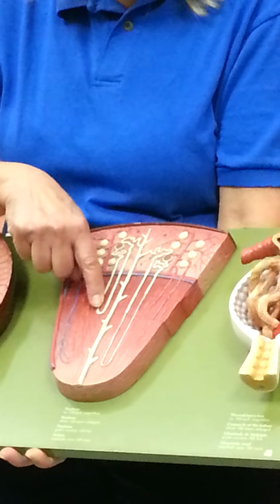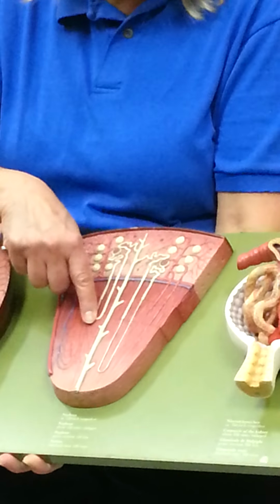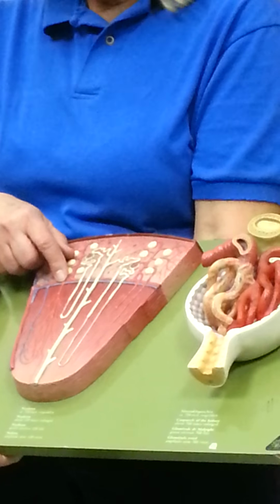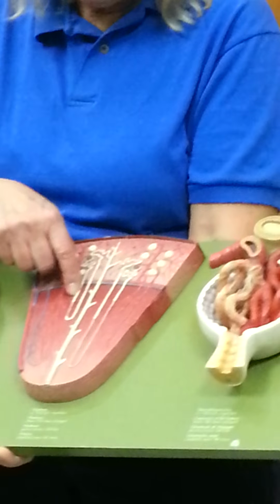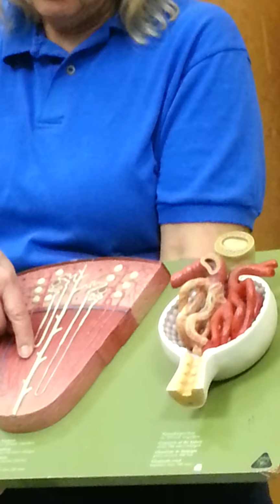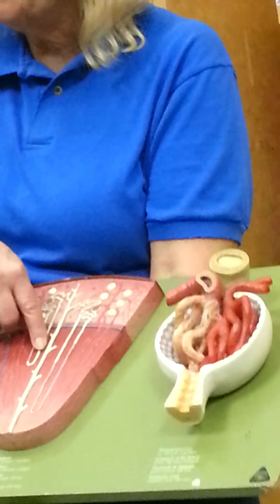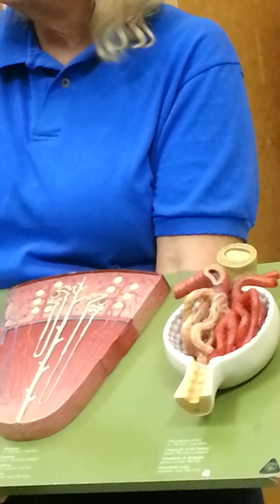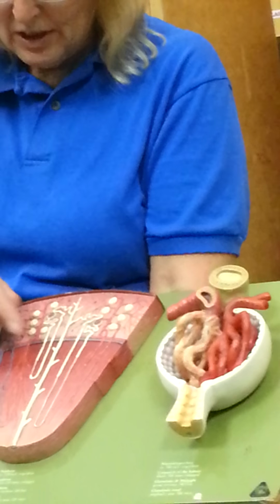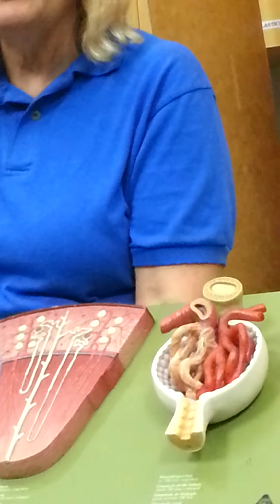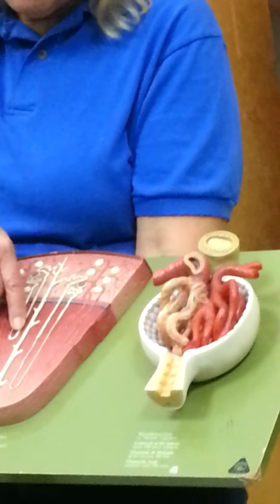And what do we call this portion of the loop of Henle going down into the medulla? Descending limb. It's sometimes called the thin limb because it's thinner than the other side, and it has more squamous types of cells in its walls. What happens in the descending limb? Water reabsorption. Goes down to the bottom, it comes back up again.